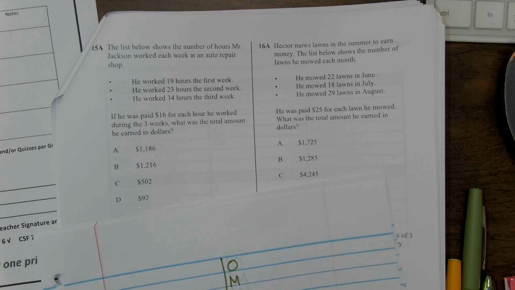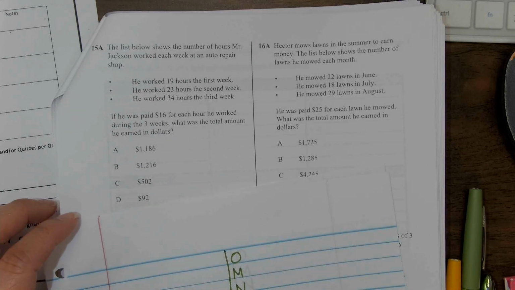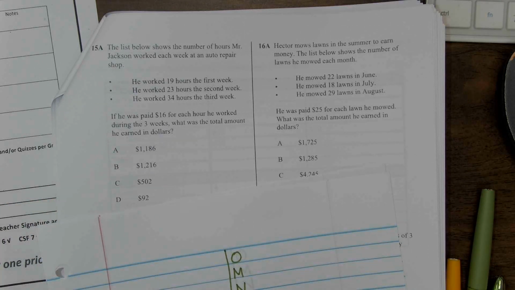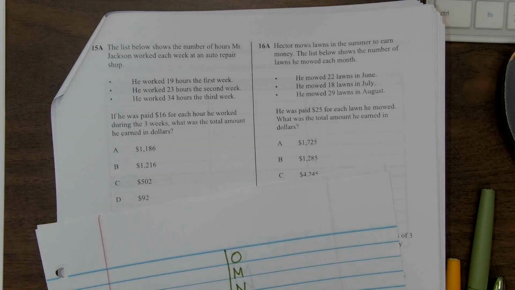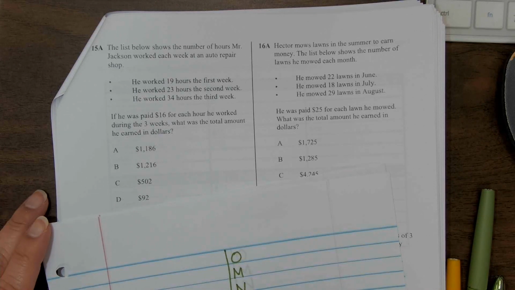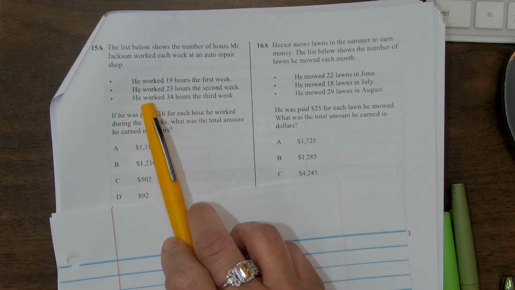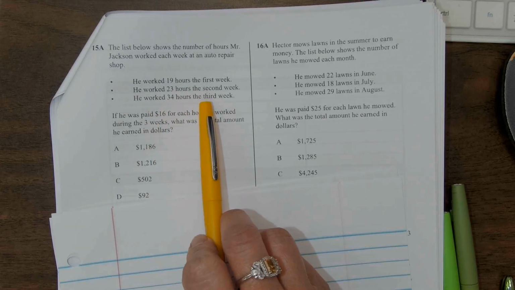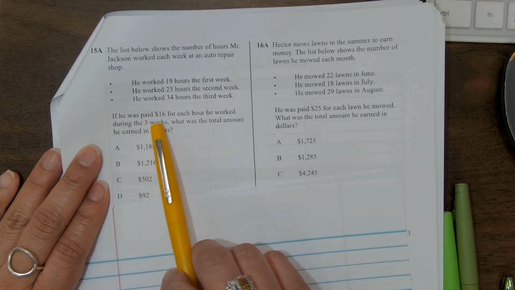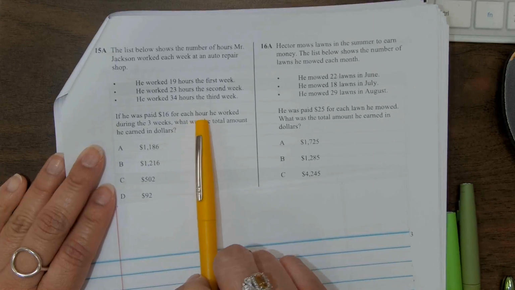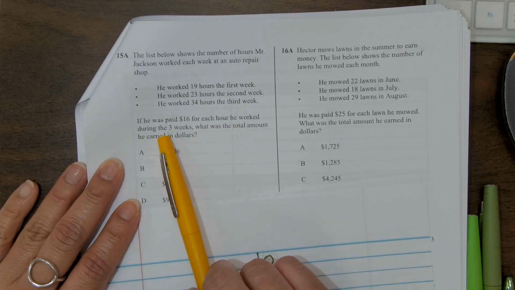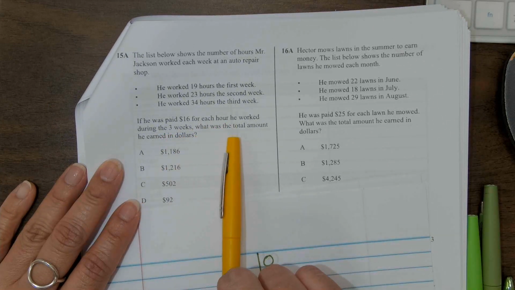15A. The list below shows the number of hours Mr. Jackson worked each week at an auto repair shop. He worked 19 hours the first week. He worked 23 hours the second week. He worked 34 hours the third week. If he was paid $16 for each hour he worked during the 3 weeks, what was the total amount he earned in dollars?